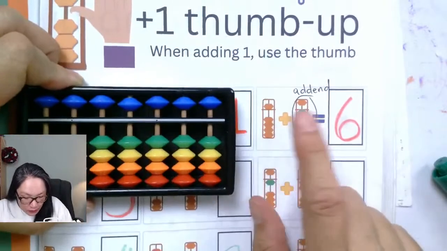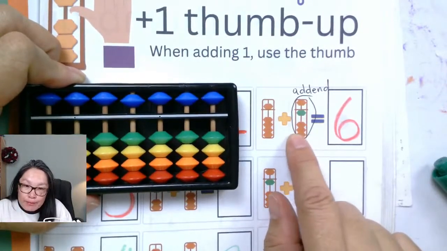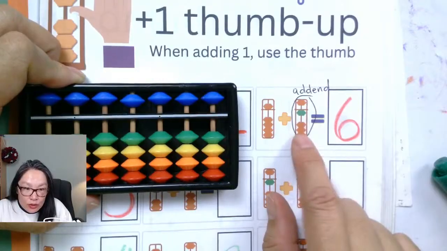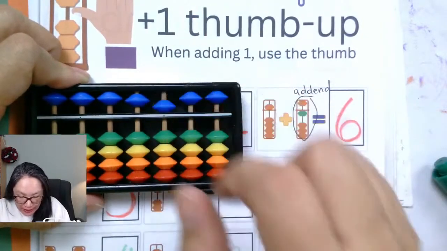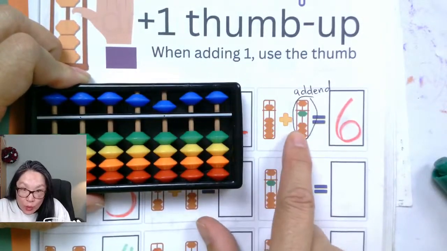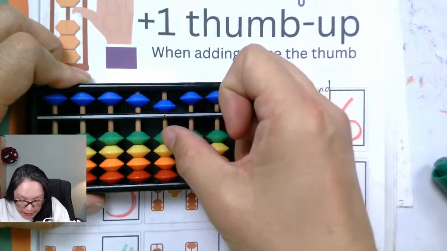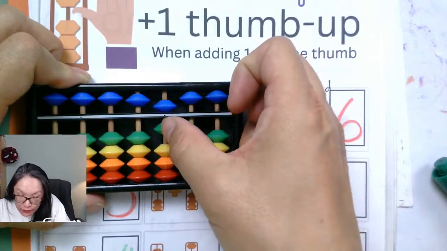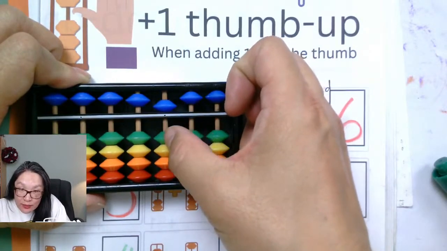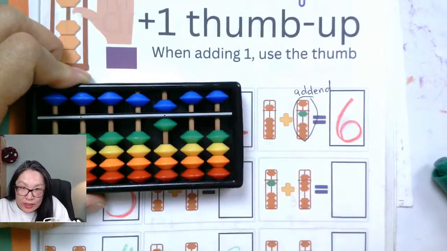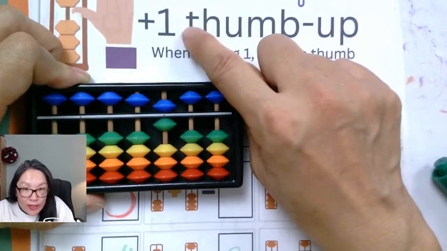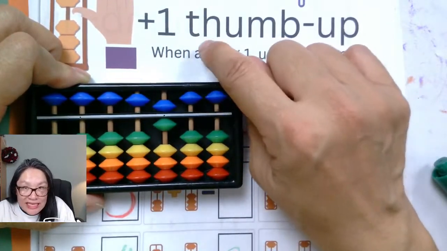Okay, so again, what we're going to do is understand about the add-in, right? So what we're going to do is add the 5. We add the 5, and we're going to add the 1. Adding the 1 is, how do we do it? Do we have enough? Yes, we do. We're going to move the 1 bead. Now, some people will be wondering, why are we moving 1 bead? Because we want to focus on the 1. The reason is because there are many ways to add a 1. This is one way.